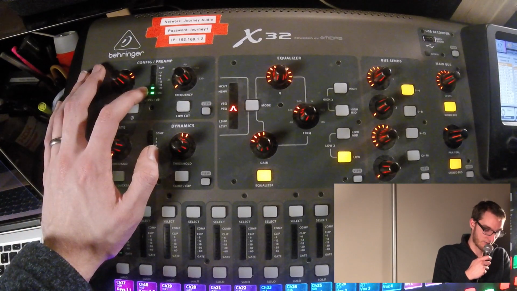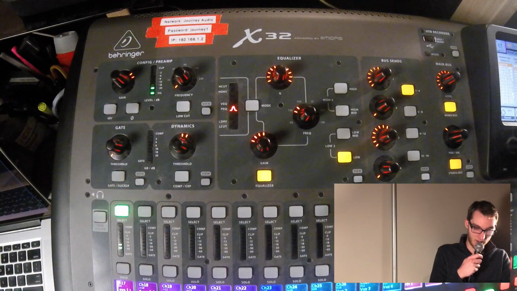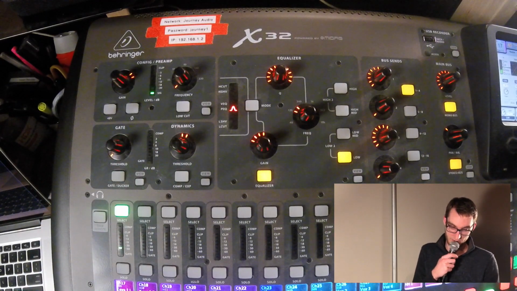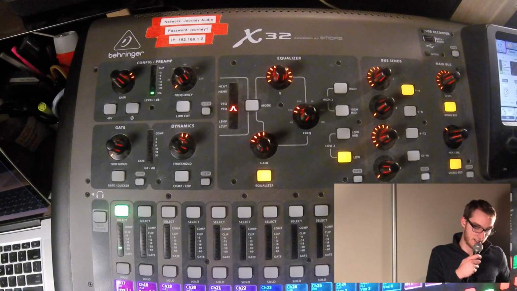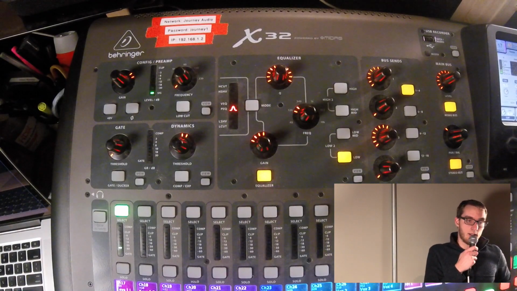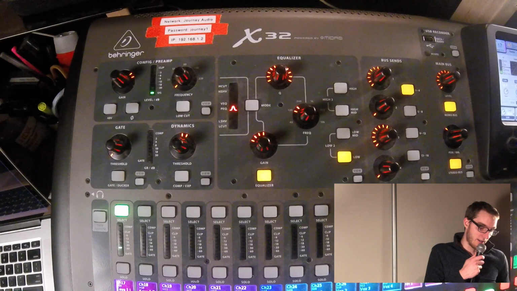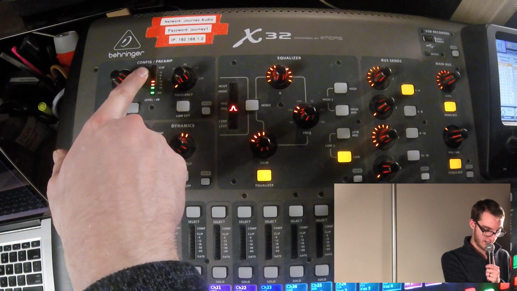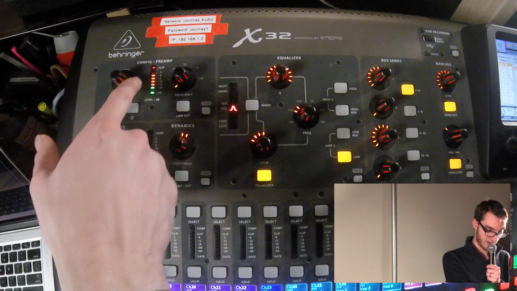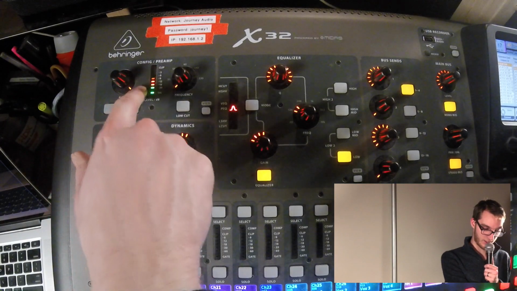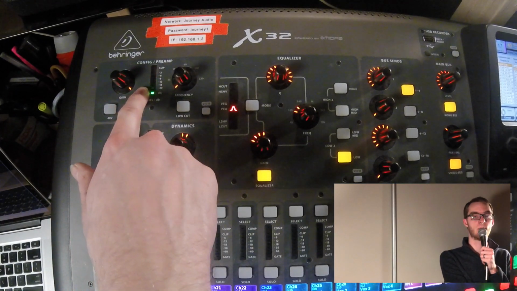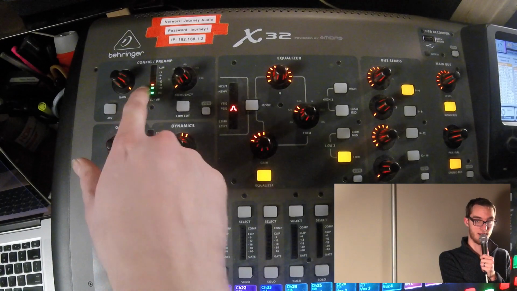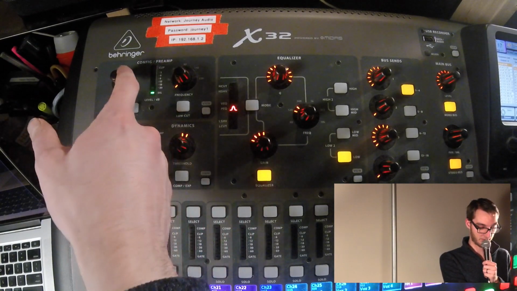You want to be somewhere around -18, -12, but when you start hitting any further above that, once you're getting into the yellow more, you want to just be careful about that. This is bad. This is way too hot, especially with me just talking right now, and this means I'm overloading this preamp. I'm going to get distortion, and it's not going to sound pretty for anybody. It's going to be impossible to mix with this.